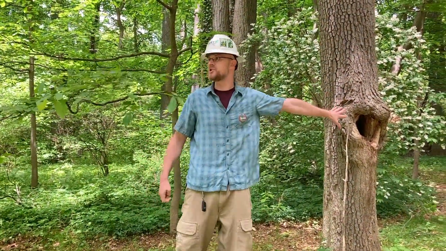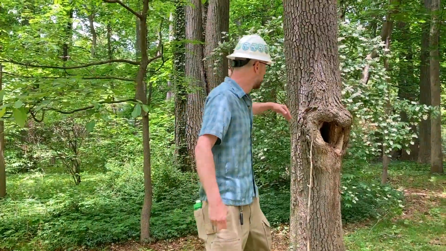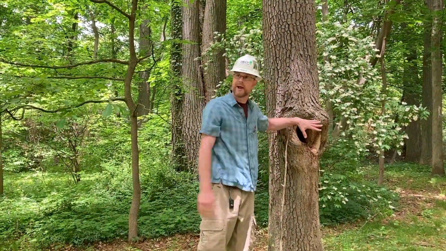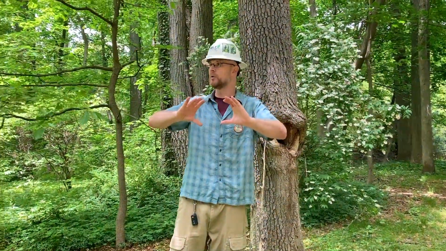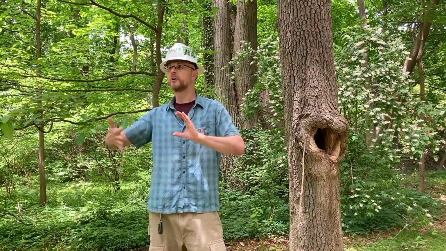I think something smashed into it, or I don't know what, but a lot of the wood was exposed to the elements. And if you're a tree and your bark gets knocked off or cut off and you have wood exposed, you're automatically going to get wood decay fungi starting to work on the wood.